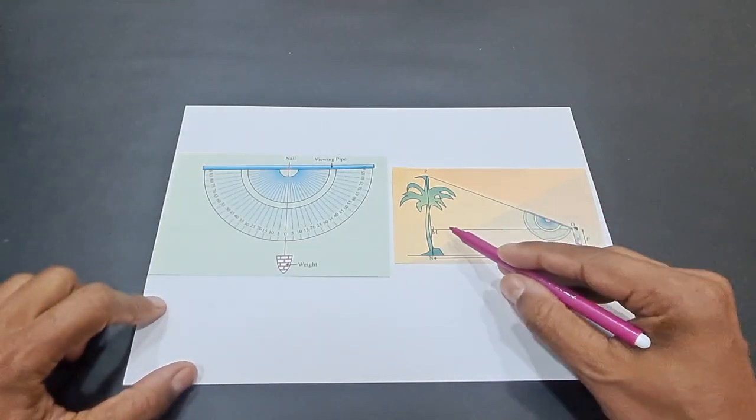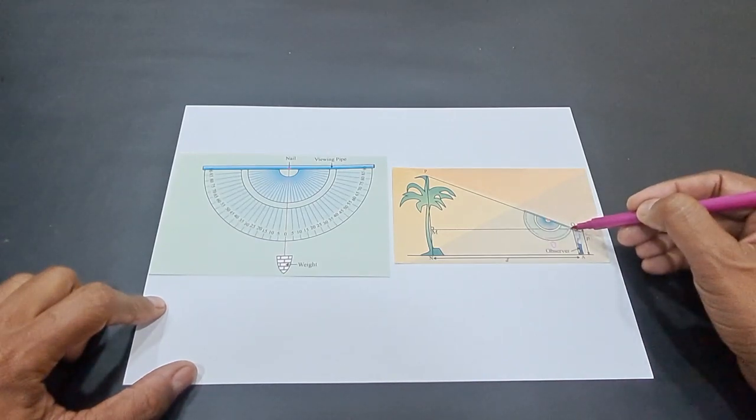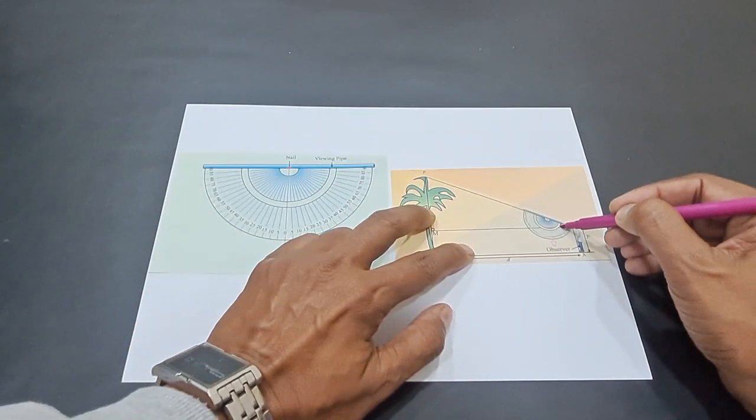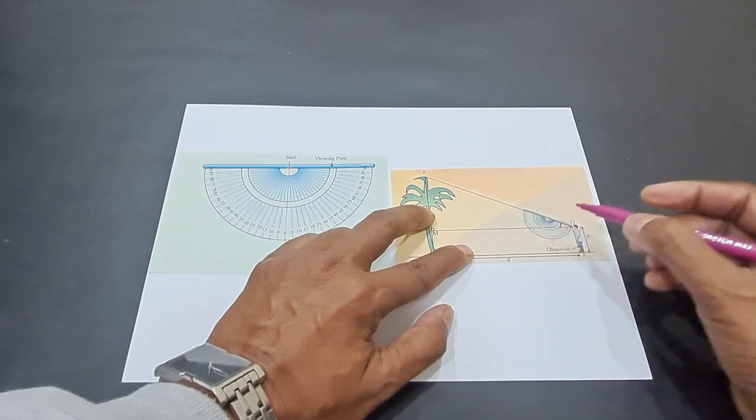And also, if you draw a horizontal through this point of the straw, you can find this angle also. So once you know this angle and this angle, both the angles can be found.